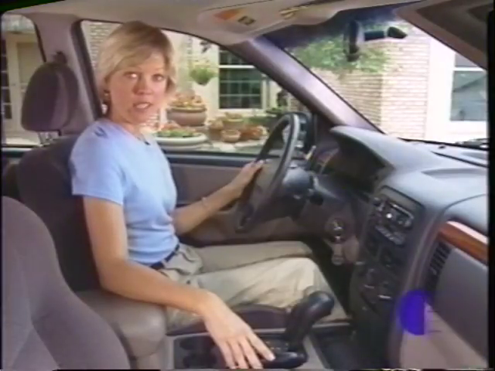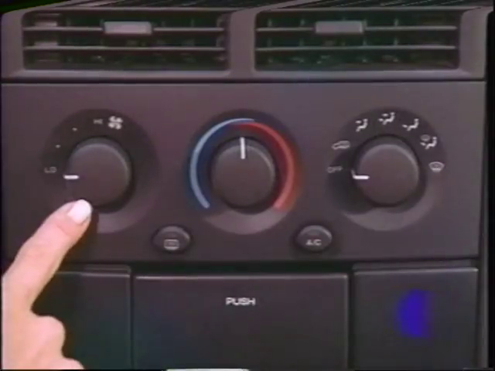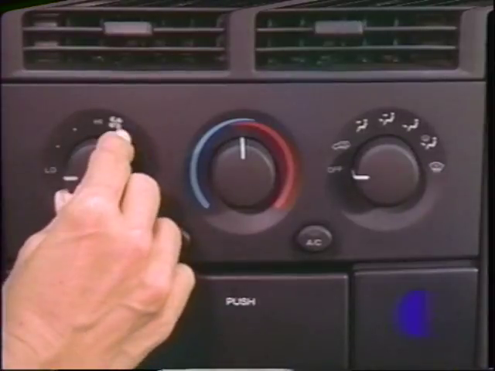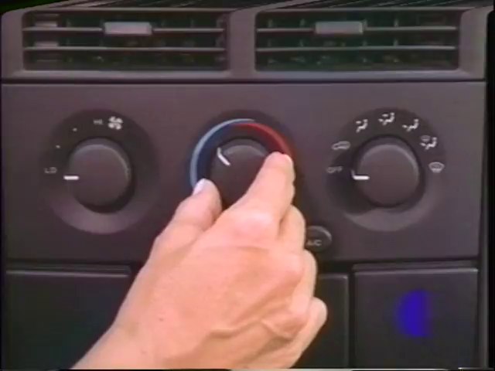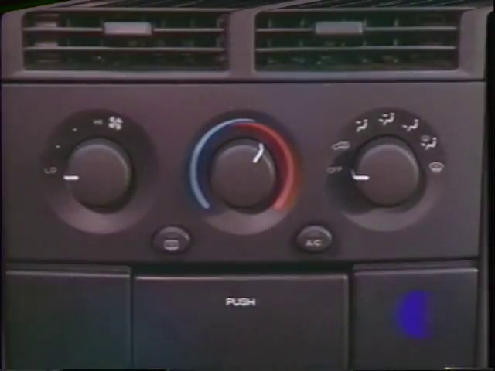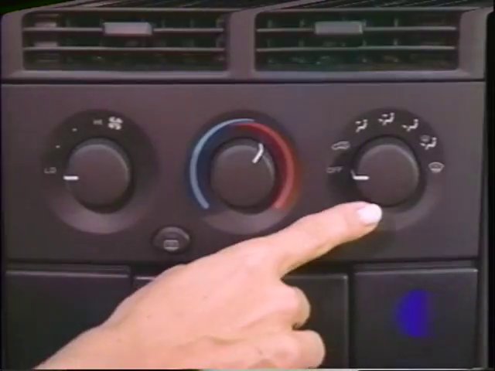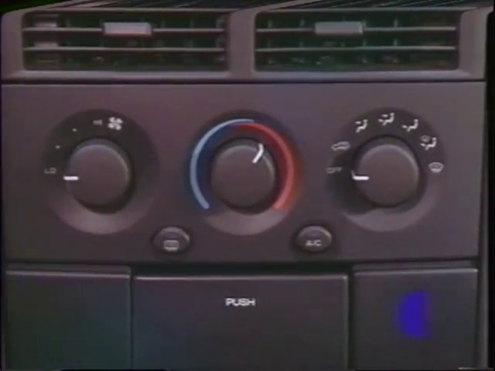The manual air conditioning system has been designed for easy operation. From left to right, the first dial controls the fan speed. The middle dial controls the air temperature. Turn it into the blue area for cooler air and into the red area for warmer air. The right dial controls the mode, or where the air comes from and where it flows to.